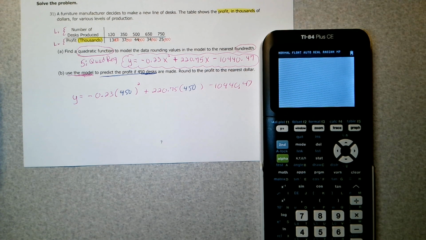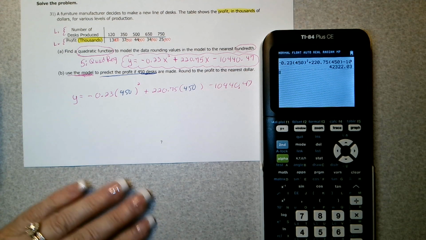So, clear my screen. It's a negative 0.23 parentheses 450, close the parentheses and hit your x squared. Plus 220.75 parentheses 450, close, and minus 10,440.47, enter, and we get this answer.